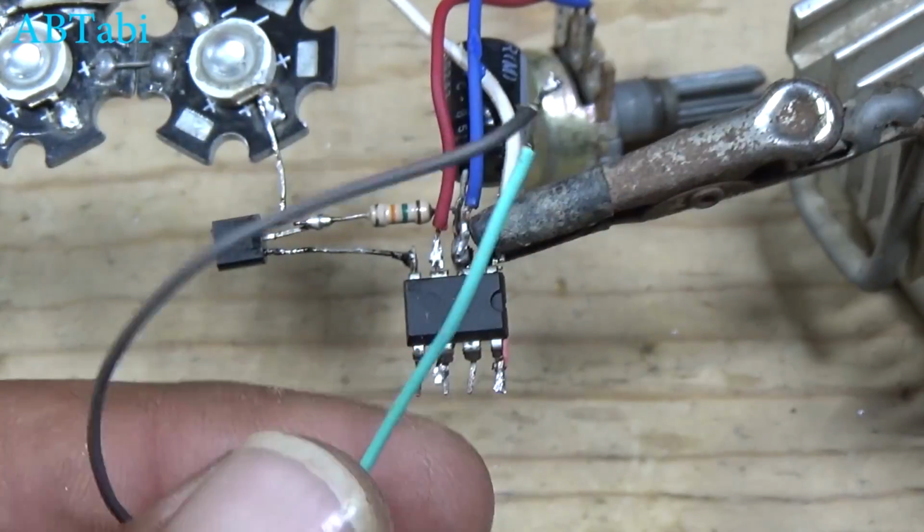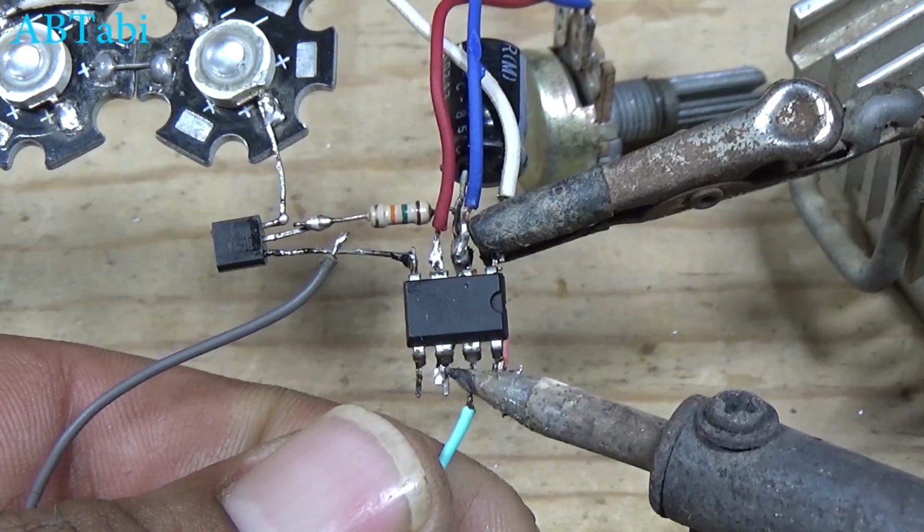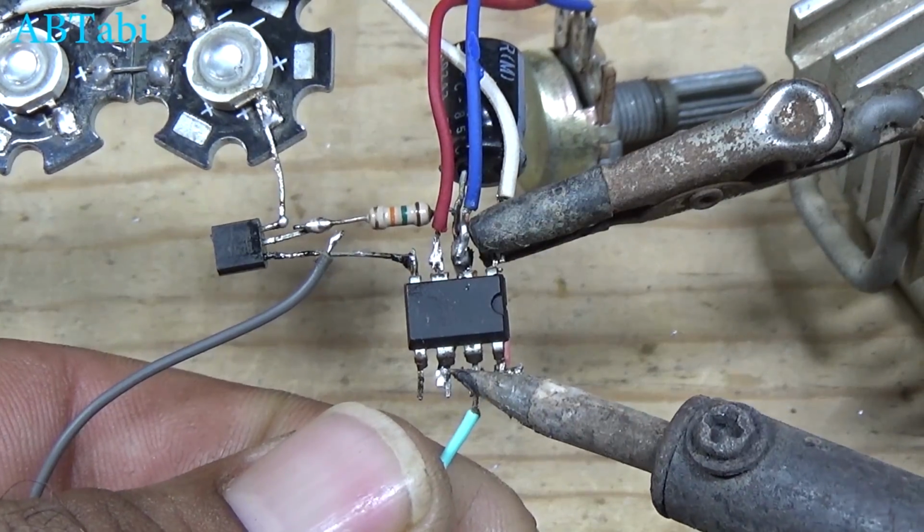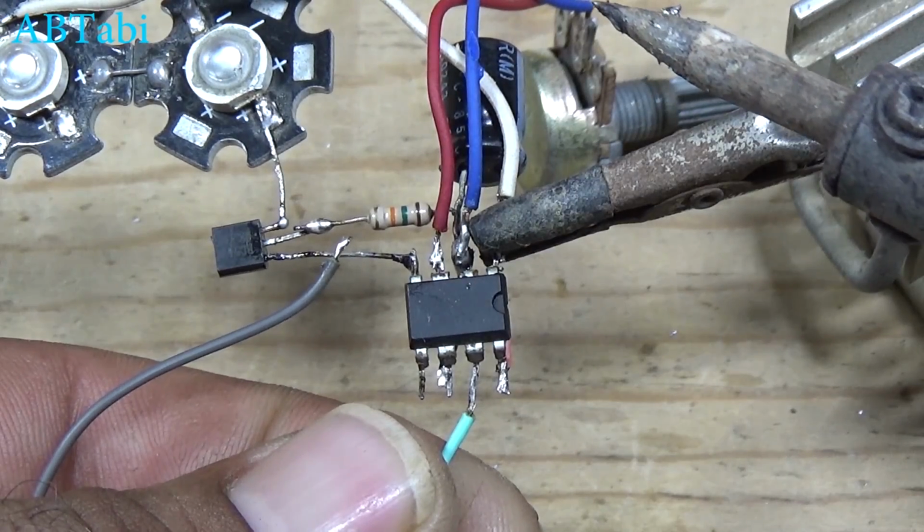In the second circuit, we upgrade the last circuit and add a style of breathing in this. A 100k potentiometer connects with IC pin 6 and 7.